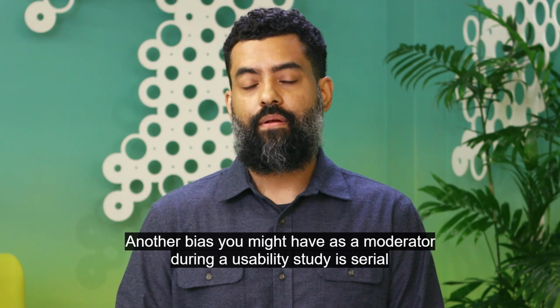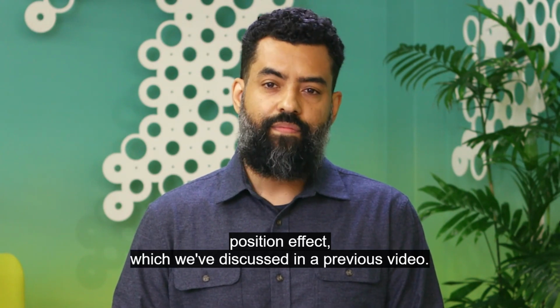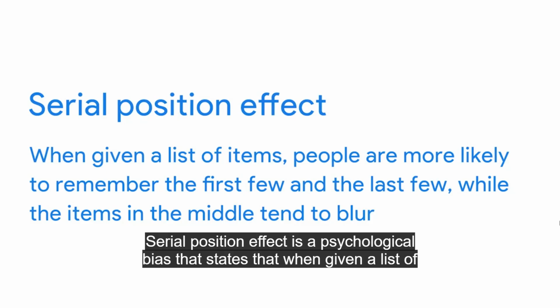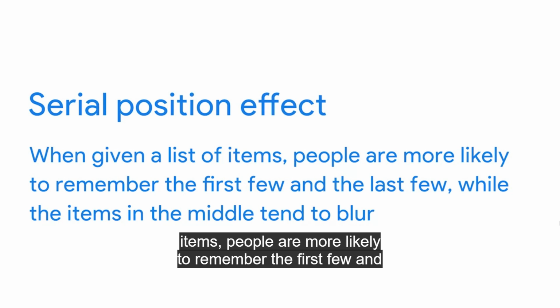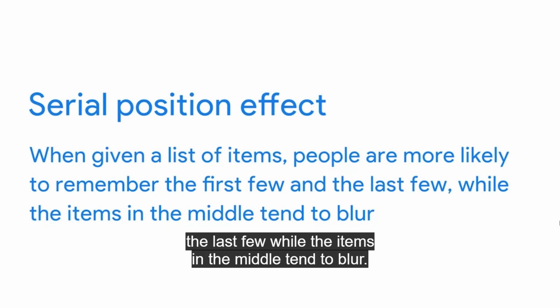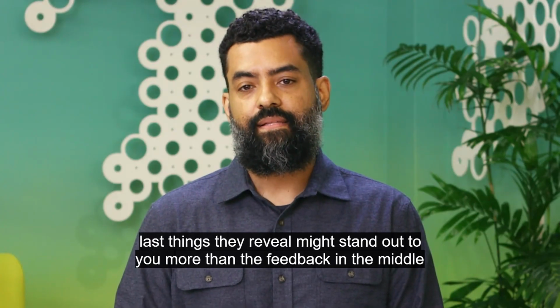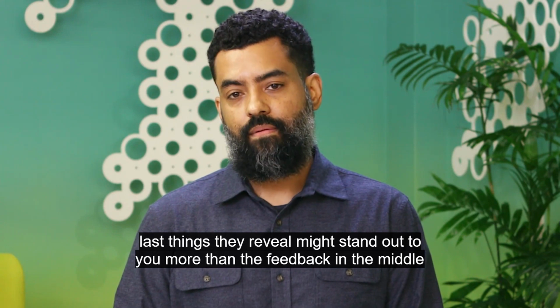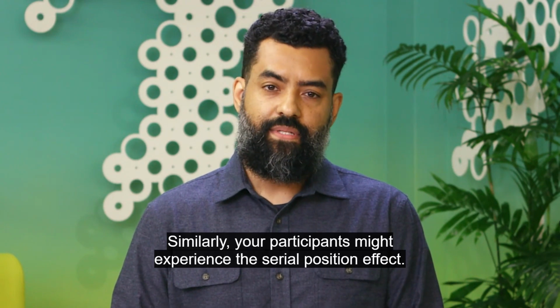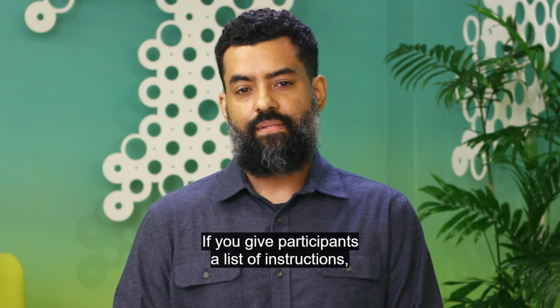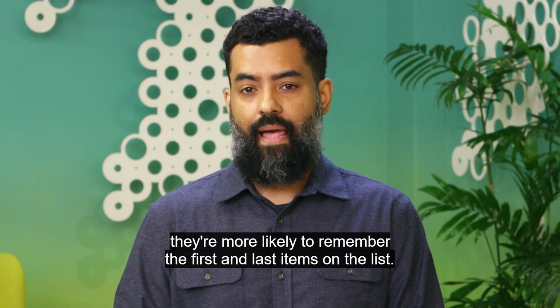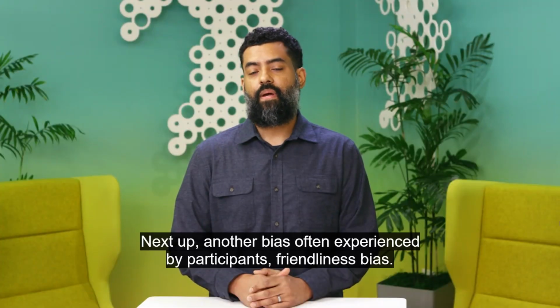Another bias you might have as a moderator during a usability study is serial position effect, which we discussed in a previous video. Serial position effect is a psychological bias that states that when given a list of items, people are more likely to remember the first few and the last few, while the items in the middle tend to blur. Be aware that when you're interviewing participants, the first and last things they reveal might stand out to you more than the feedback in the middle because of the serial position effect. Similarly, your participants might experience the serial position effect. If you give participants a list of instructions, they're more likely to remember the first and last items on the list.